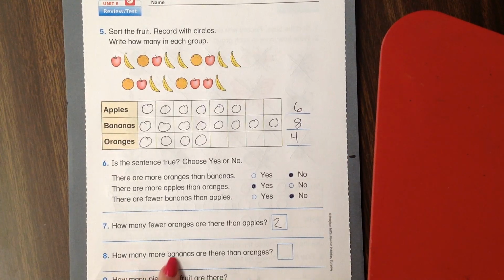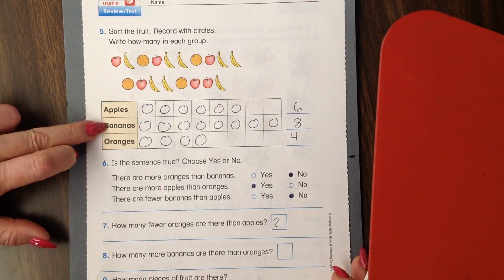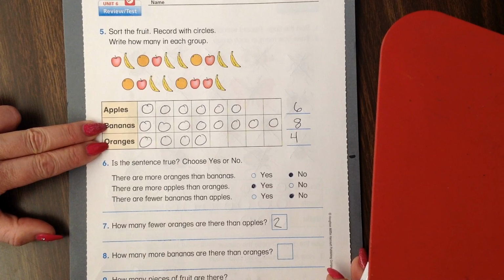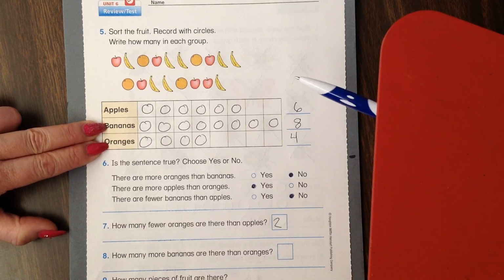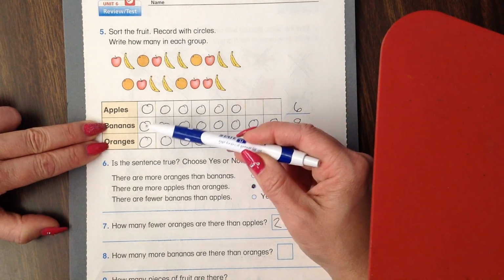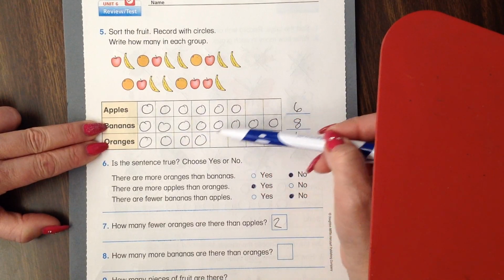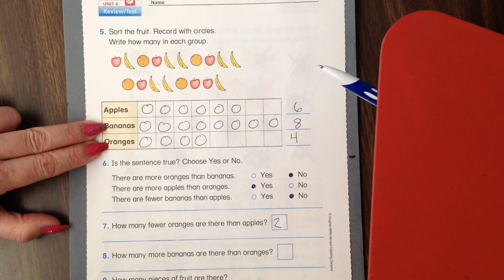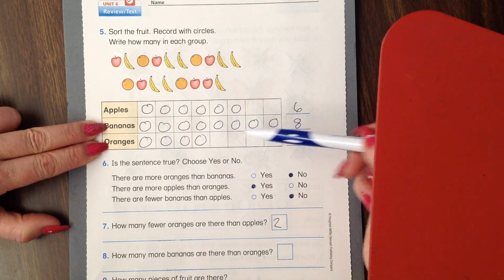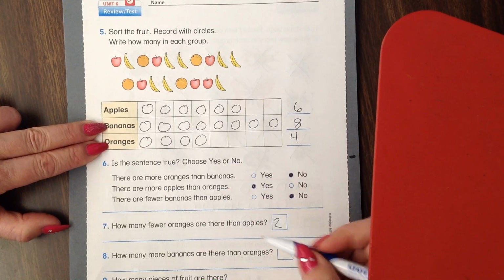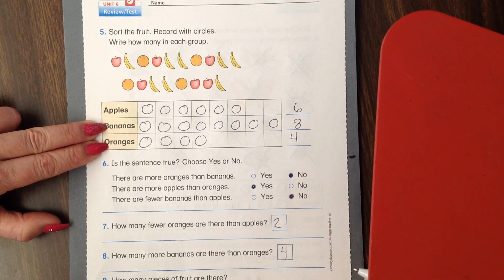All right, how many more bananas are there than oranges? So now we're comparing the bananas and the oranges. It wants to know how many more bananas there are than oranges. If we're looking, we can see that they have matches. Can you tell me how many do not have a match? Good, there's 1, 2, 3, 4 that do not have a match.